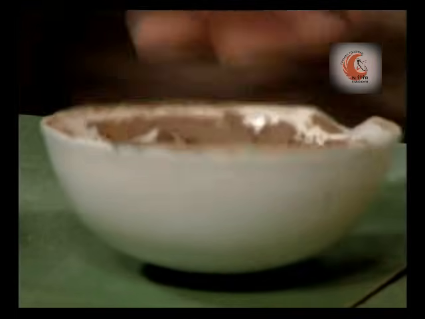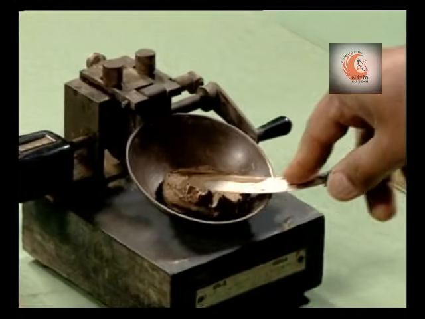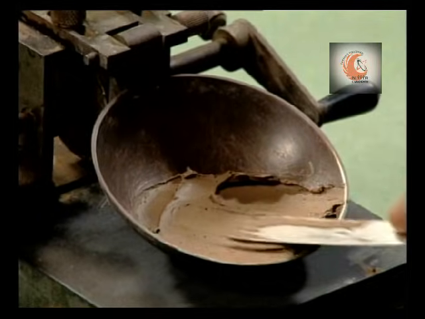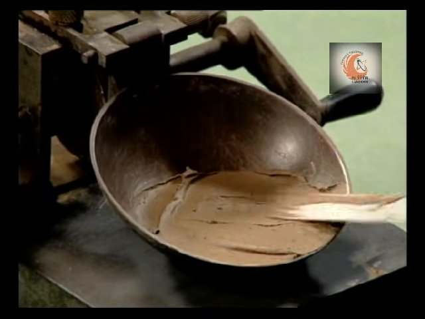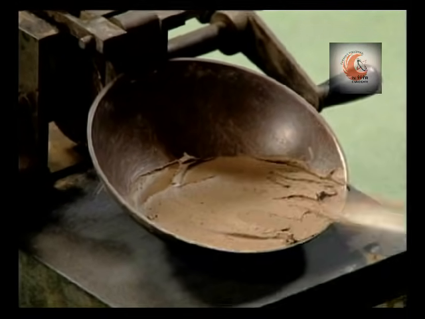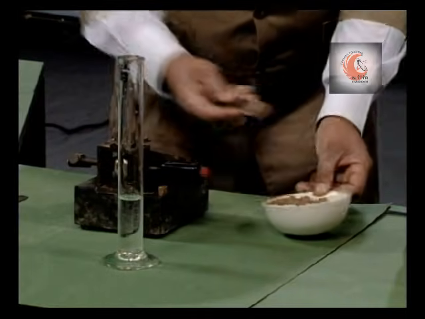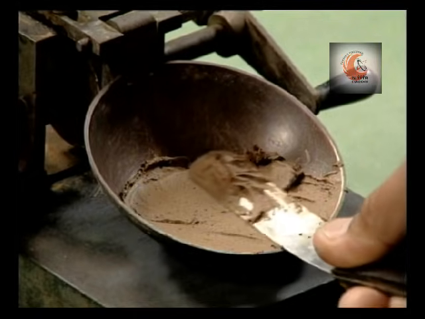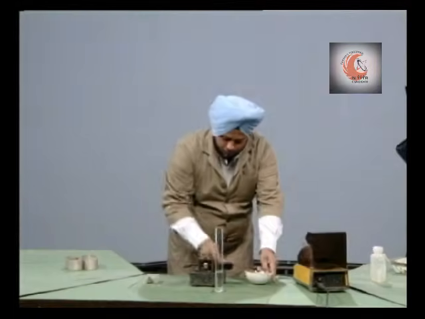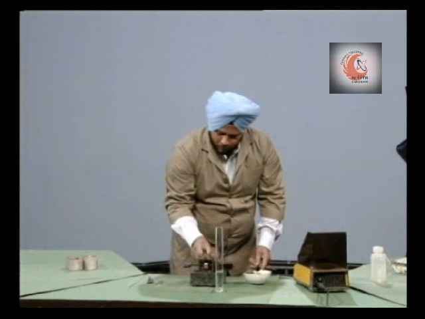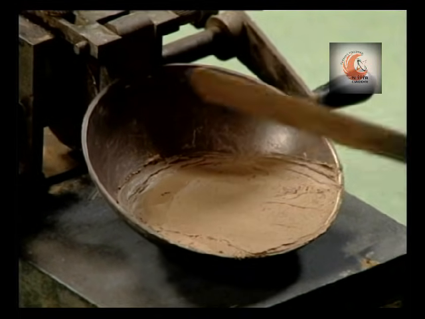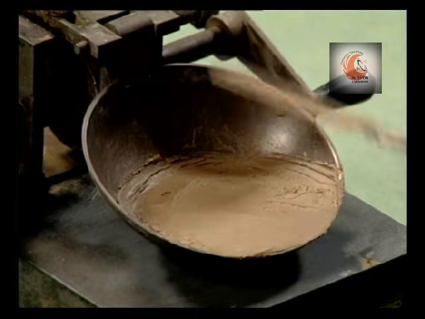Now, place a portion of the paste in the cup of liquid limit device. Squeeze down and spread the paste in the cup with the spatula. Trim the soil at the top so that the maximum depth of soil in the cup is 1 centimeter.